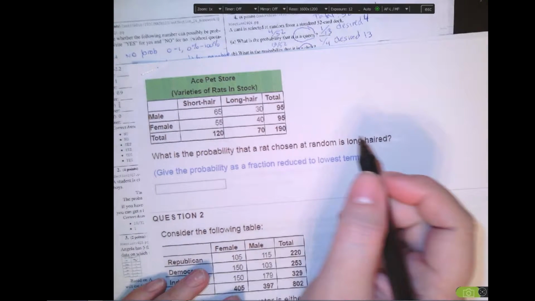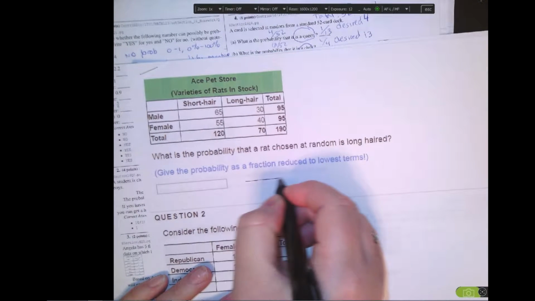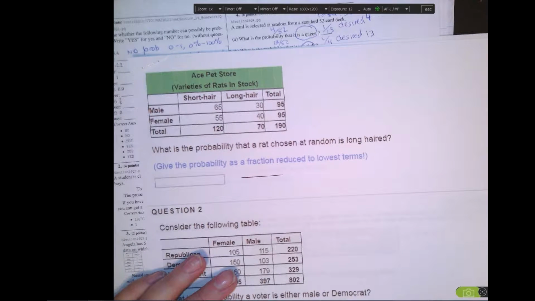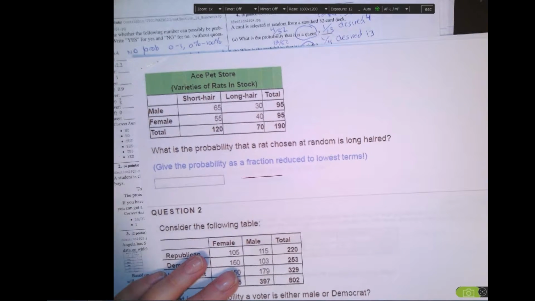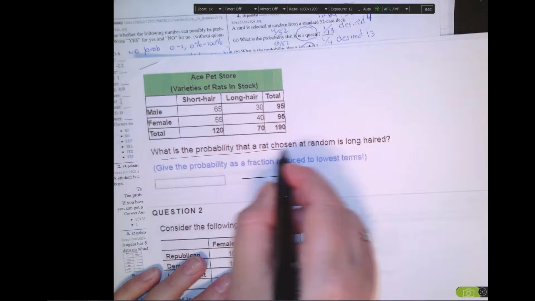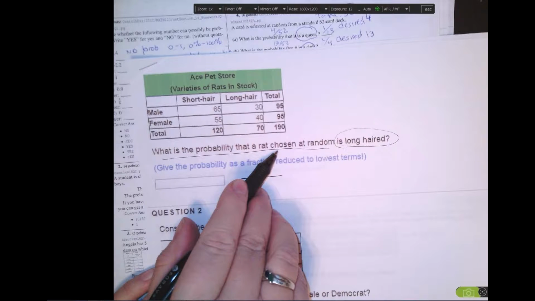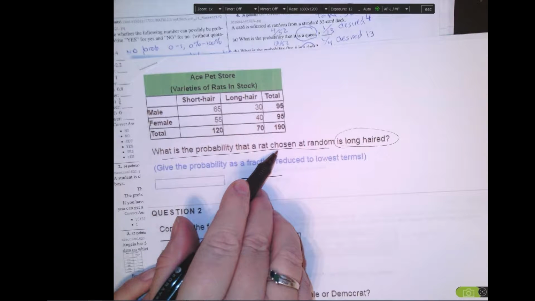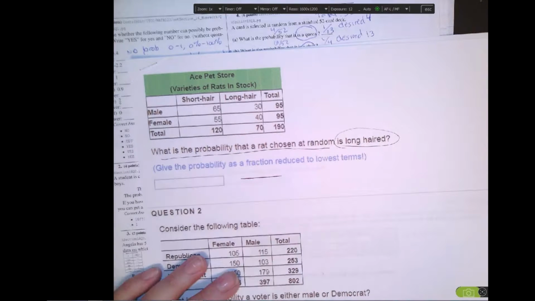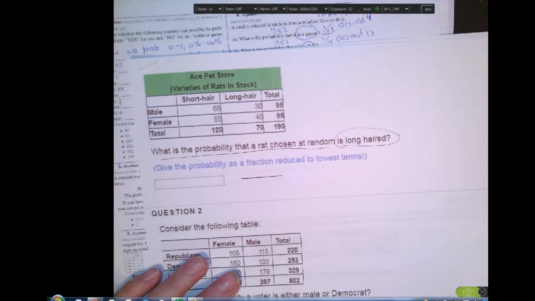Always start by determining your denominator. Who are you picking from? How many total are there? What is the probability that a rat chosen at random is long-haired? So we're choosing from all the rats. So always start with what you're choosing, and then out of that, how many you have that you desire.